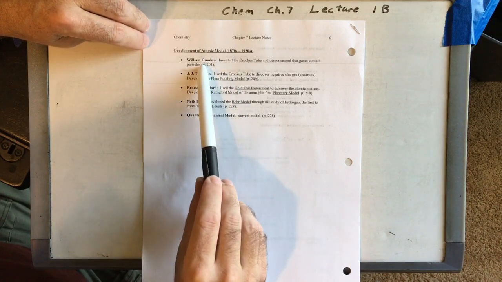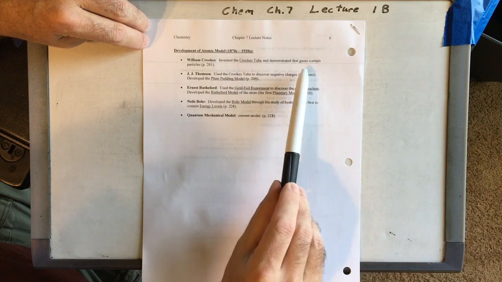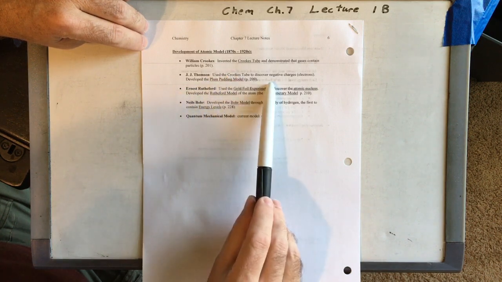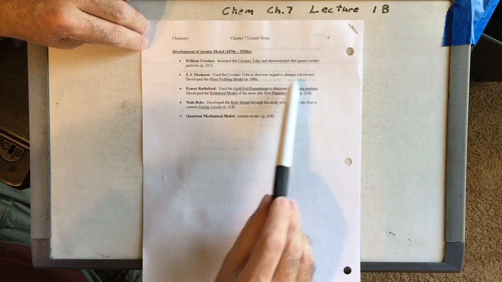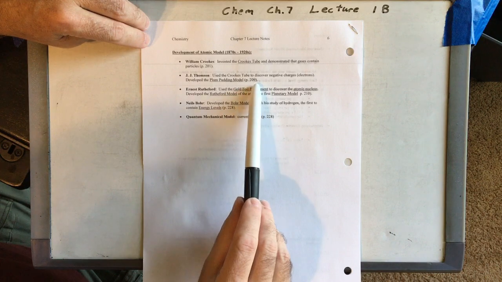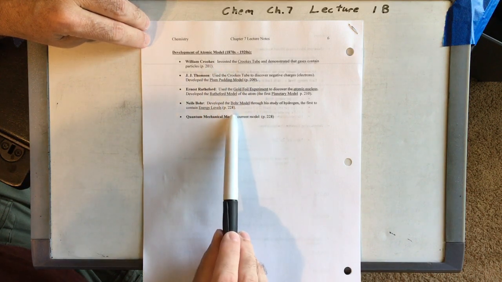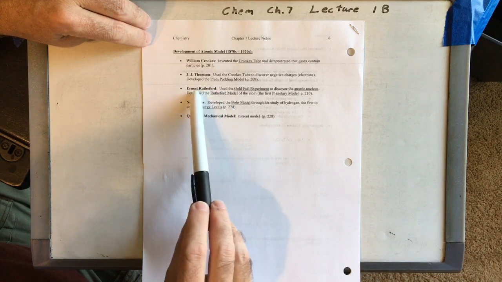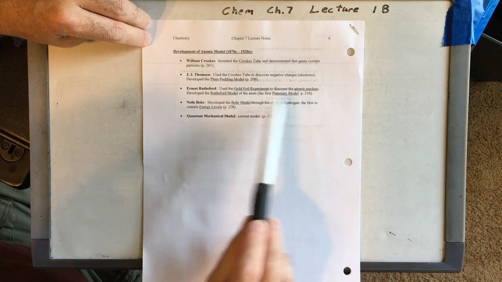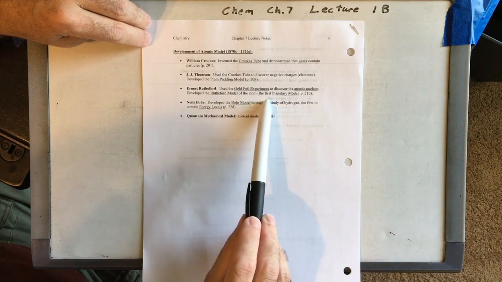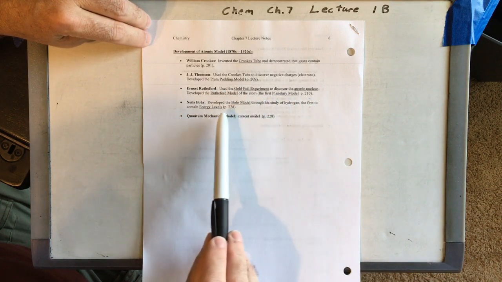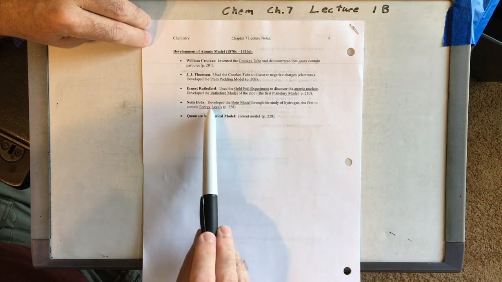Okay, we started with William Crookes, who invented the Crookes tube to demonstrate that gases contain particles. Then a scientist named J.J. Thomson used the Crookes tube to discover negative charges, which ultimately were called electrons, and developed the plum pudding model of the atom. That's on page 209. All right, the Crookes tube is page 201. And then we had a physicist named Ernest Rutherford, who did a famous gold foil experiment to discover the atomic nucleus. Okay, and Rutherford developed the first planetary model of the atom on page 210. So you can follow along in your book and look at the examples in your book.